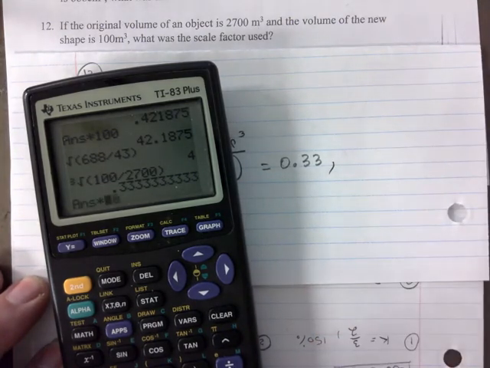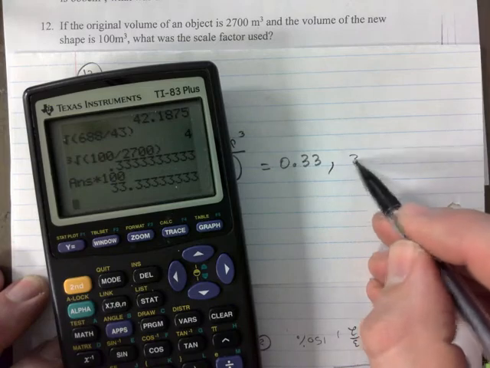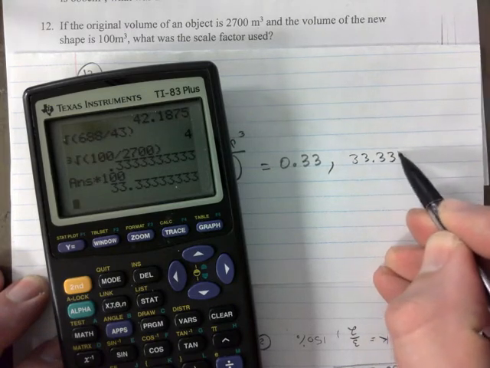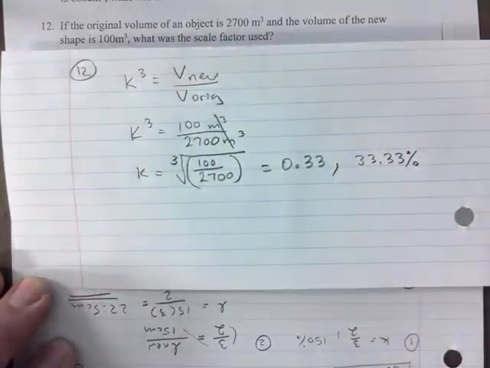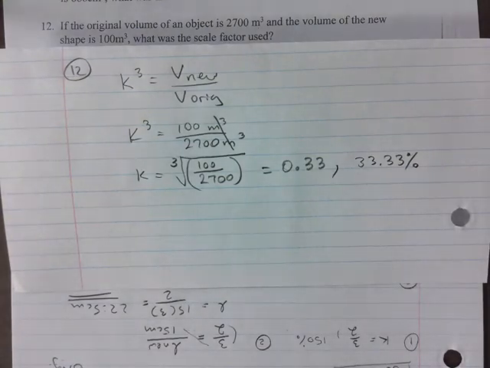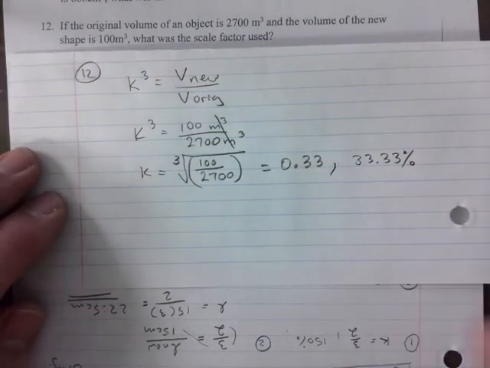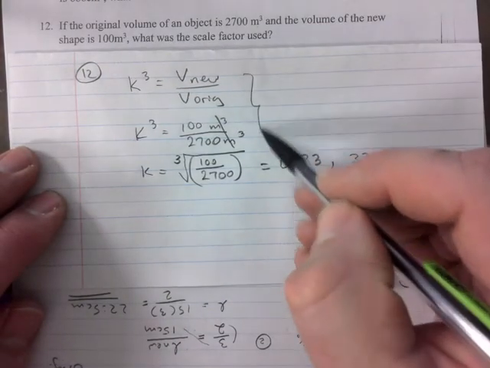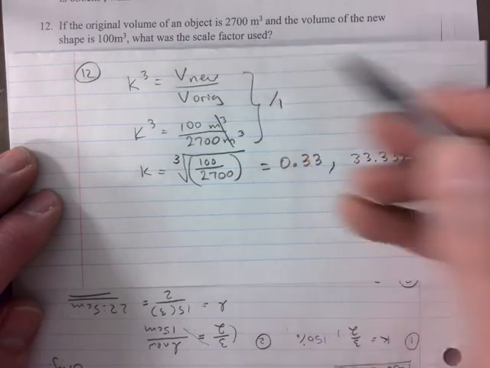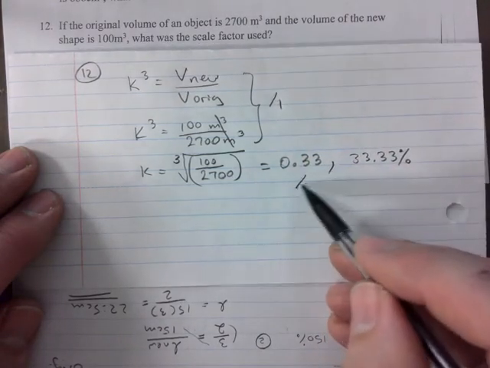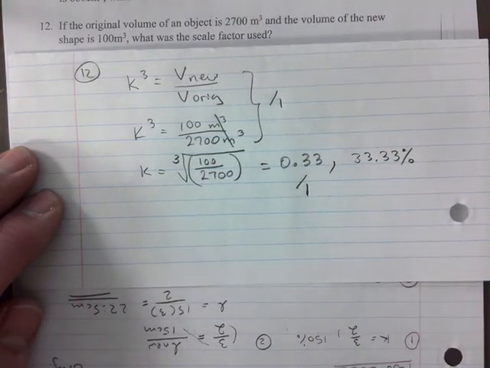Or if you want to multiply that by 100, it's okay to state it like this. But don't say it's just 33%. It's 33.33%. So you always go back to your calculator to state the answer. So again, with this setup you get 1 mark, and for your final answer, you get another mark. So question 12 is out of 2.